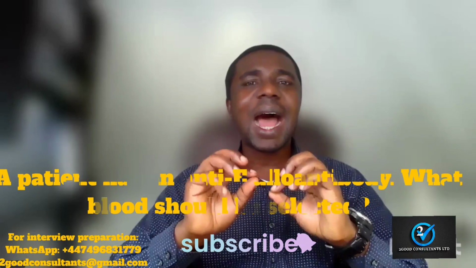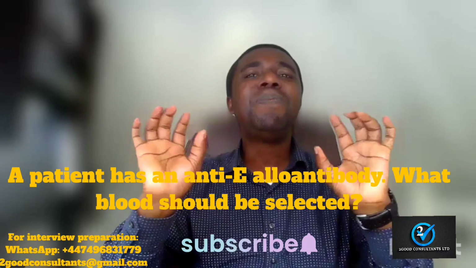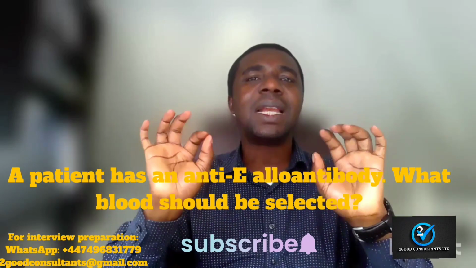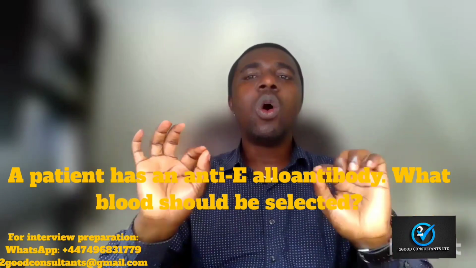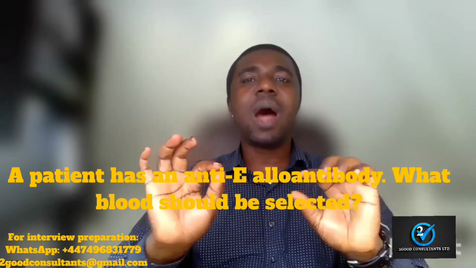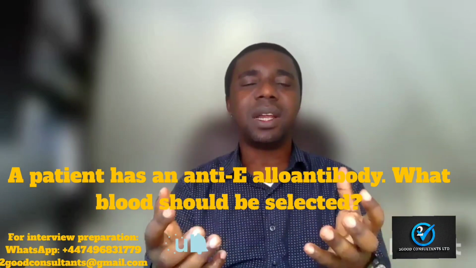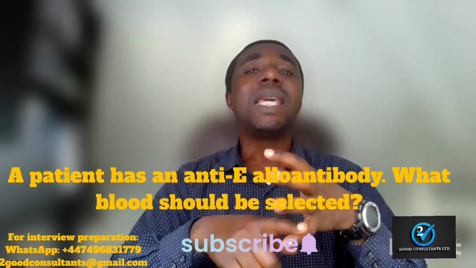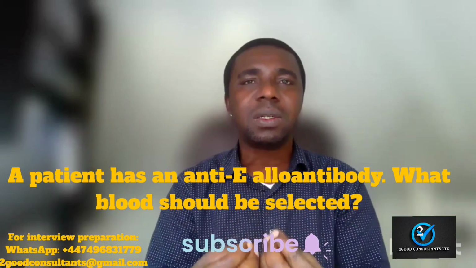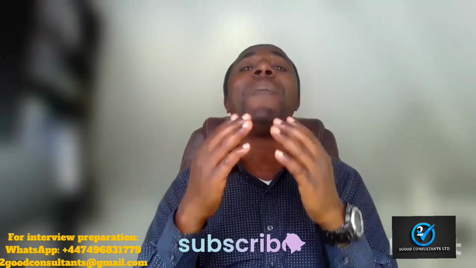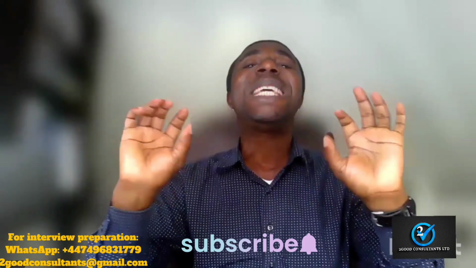A patient has an anti-big E alloantibody. What blood should be selected? Now, this question is kind enough to let us know that this anti-big E is an alloantibody. In other words, it is an acquired antibody. It is not an autoantibody. And when it is acquired, it technically means that the person does not have antigen big E.